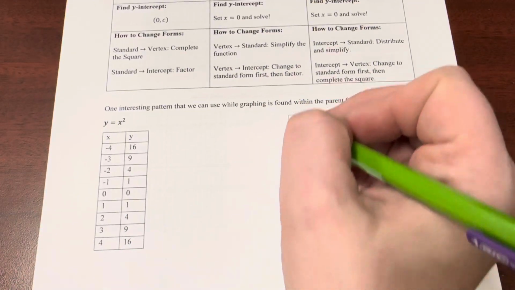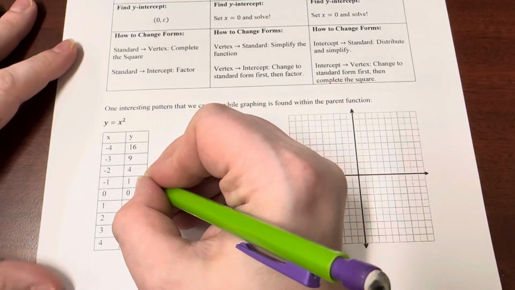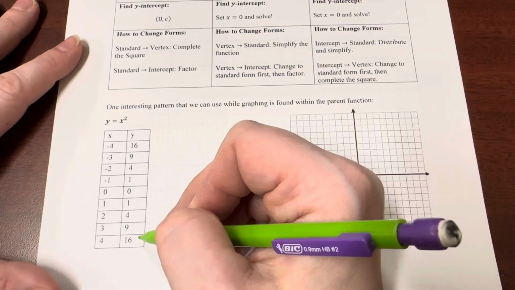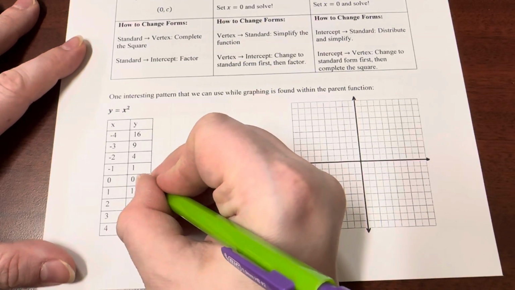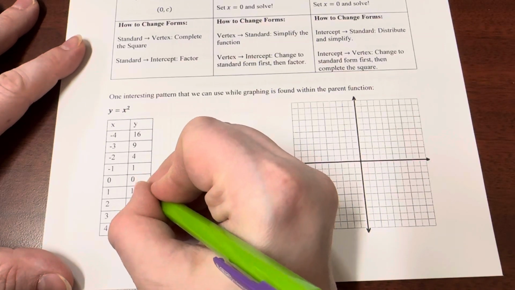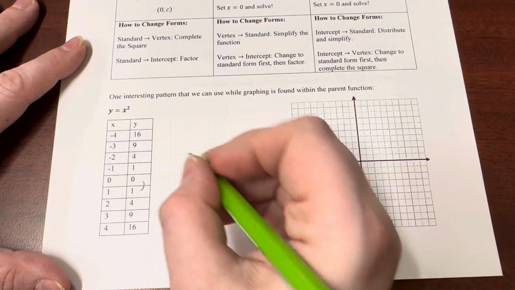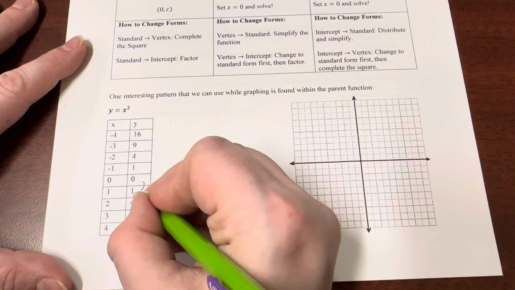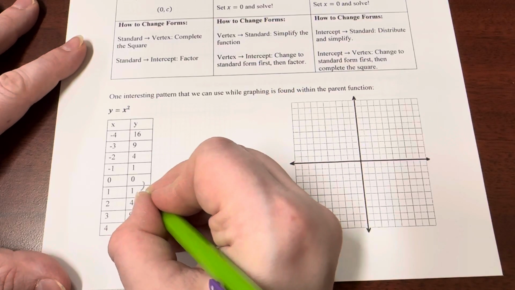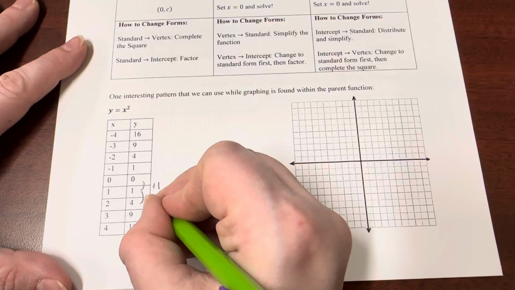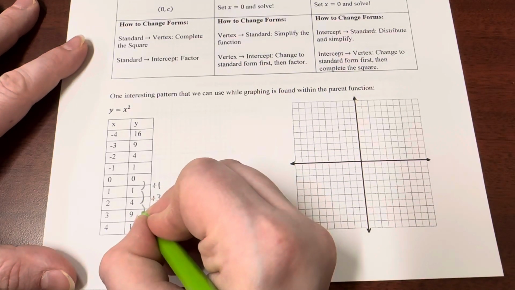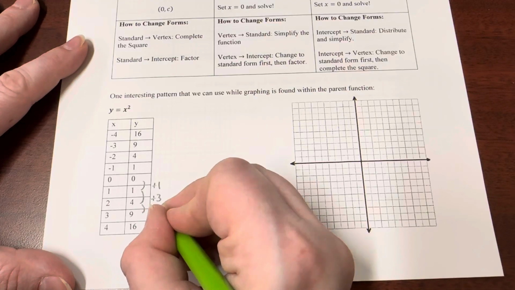Now, linear change stays consistent, but once you get beyond linear, then you have different kinds of changes, and there's actually a pattern within these changes. If I want to go from my vertex to my first coordinate beyond the vertex, that is a change of 1. If I want to go from that first point beyond the vertex to the second, that's a change of 3. To the third point, it's a change of 5.